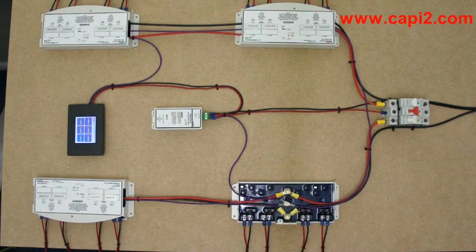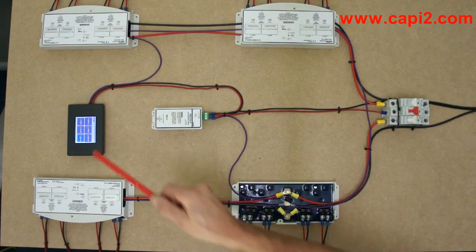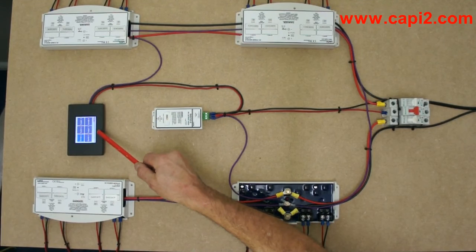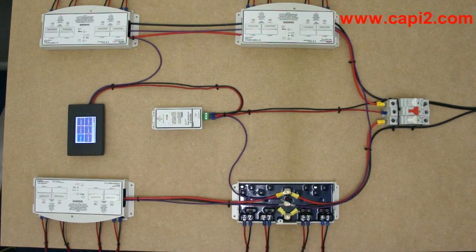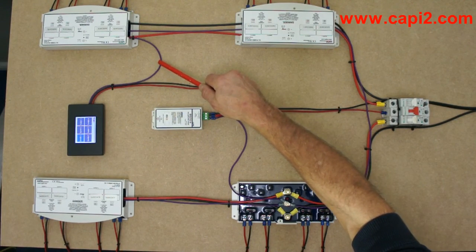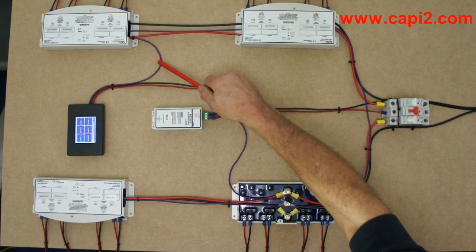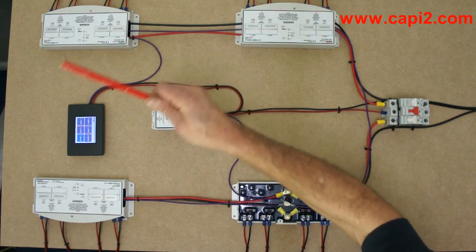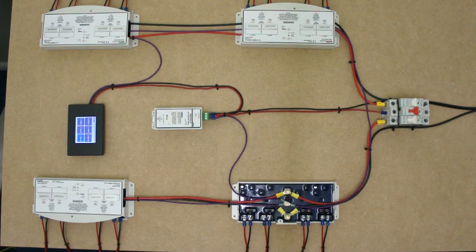Then we have the control unit. In this example we use a Capi2 3-inch touchscreen. The system is fused digitally, which means that you do not need any hardware fuses for the consumers. The control unit is connected to the system by only 3 cables: power, ground and communication. That's all.